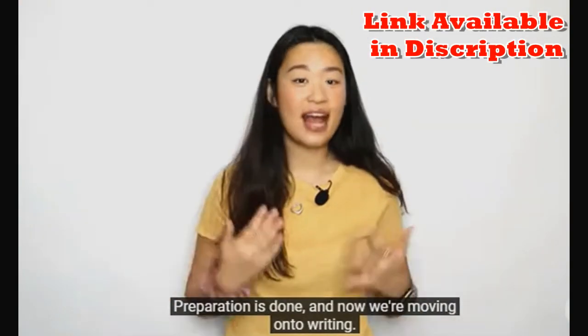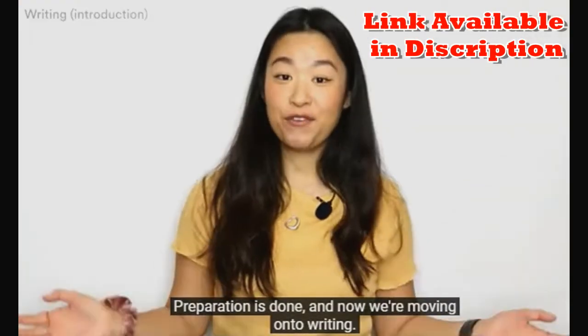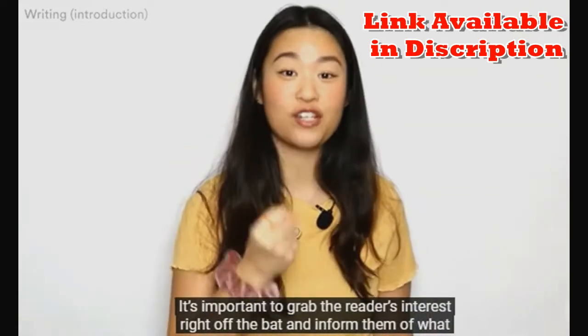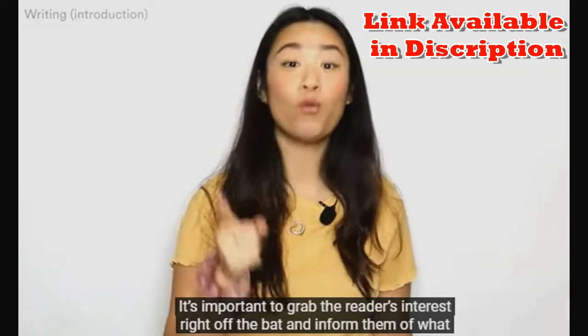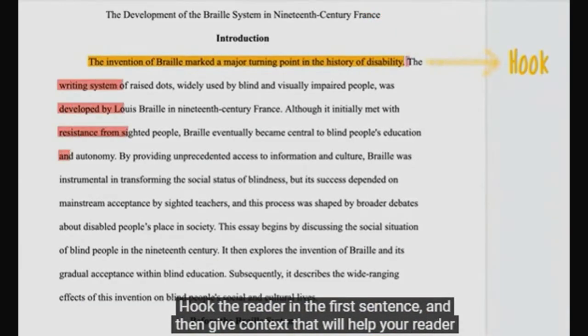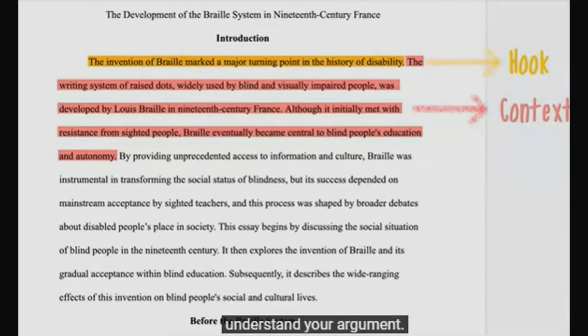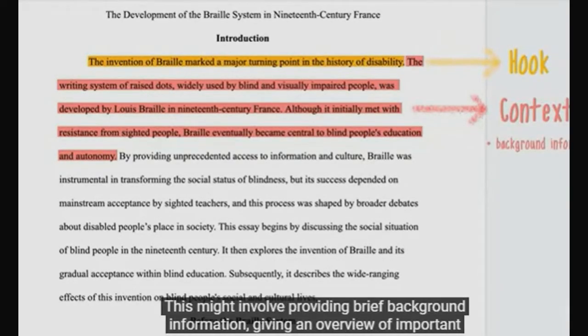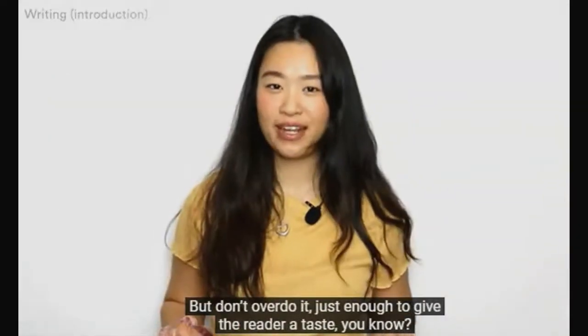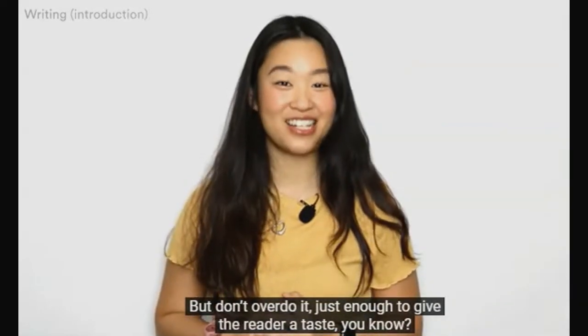Preparation is done, and now we're moving on to writing. Every essay starts off with an introduction. It's important to grab the reader's interest right off the bat and inform them what will be covered in the essay. Hook the reader in the first sentence, and then give context that will help your reader understand your argument. This might involve providing brief background information, giving an overview of important academic work or debates on the topic, and explaining difficult terms. But don't overdo it, just enough to give the reader a taste, you know?